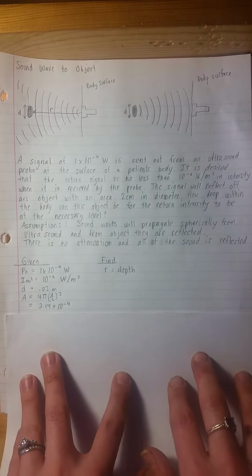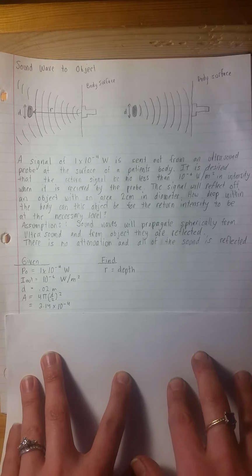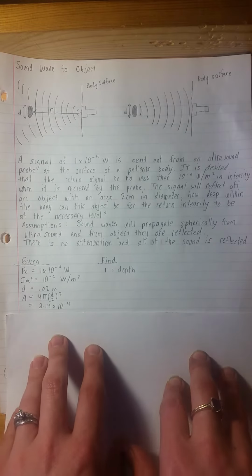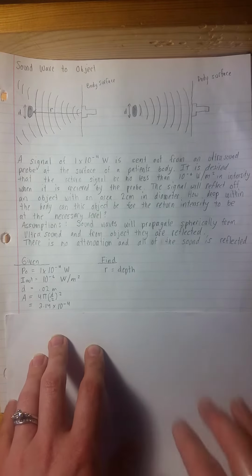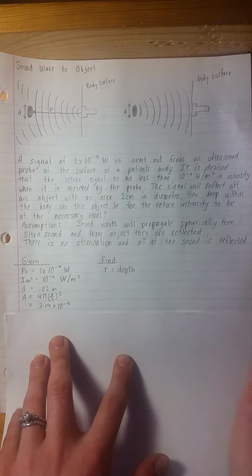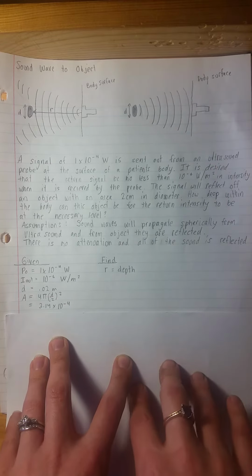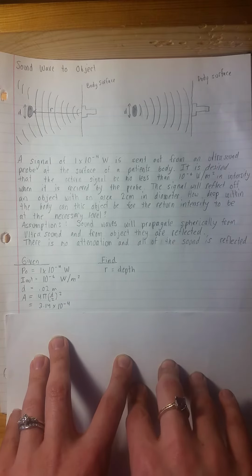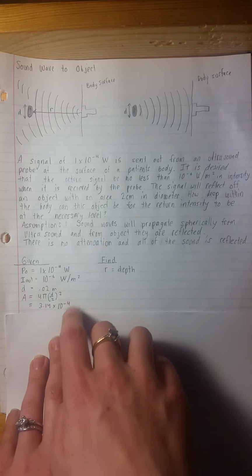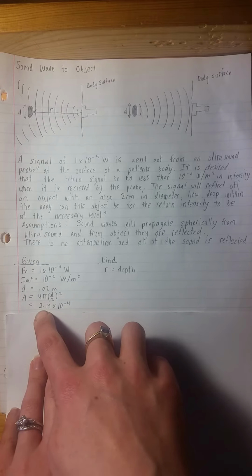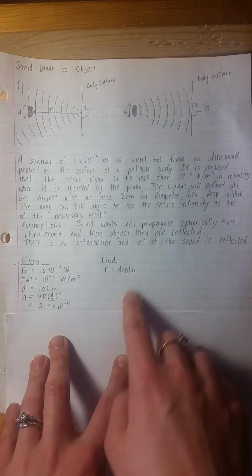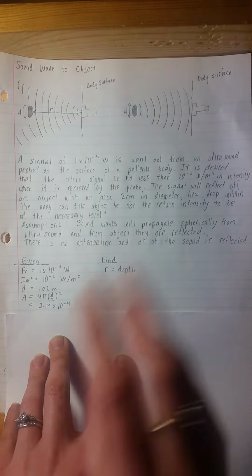We're given an initial power, which is 1 times 10 to the negative 4th watts. We're given an intensity out, which is the necessary level, so we're not trying to find it, it's just given to us. Then we have a diameter of the object, which is 2 centimeters, which I converted already to meters. We can also find the area of that object, which is 4 pi times d divided by 2 squared. I already computed that for later calculations, so it's 3.14 times 10 to the negative 4th. What we're trying to find is the depth at which we can have that return intensity.